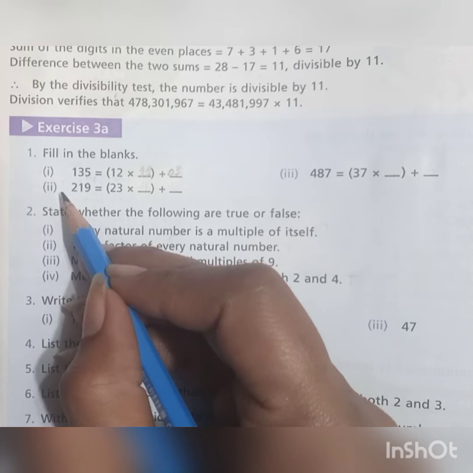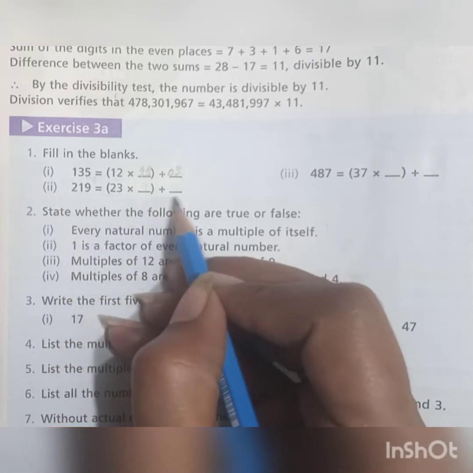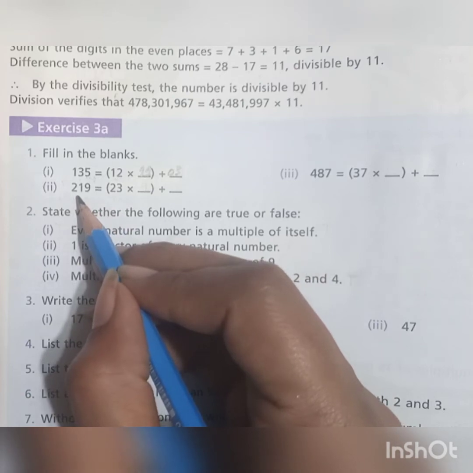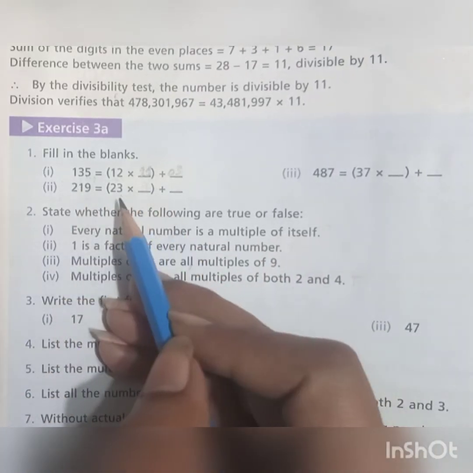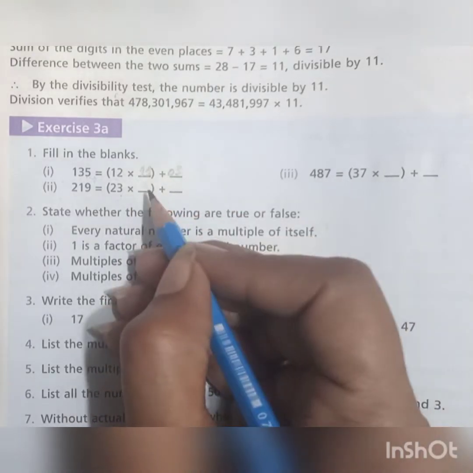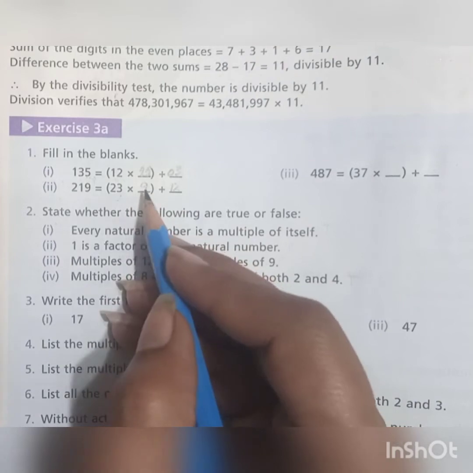Move towards part number 2, that is 219 is equal to 23 multiplied by dash plus dash. As we can see here, 219 is the dividend and 23 is the divisor. By solving it, the quotient will be 9 and the remainder will be 12. So students, solve it yourself.